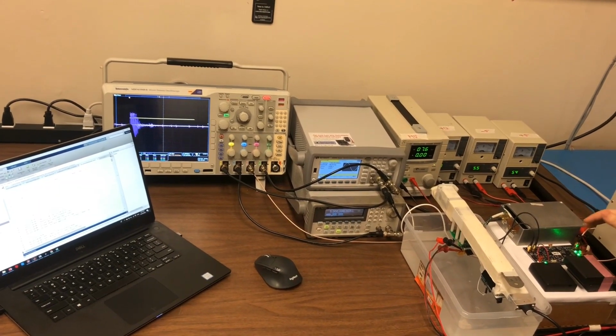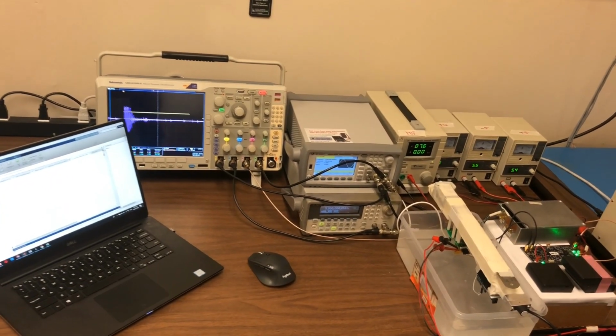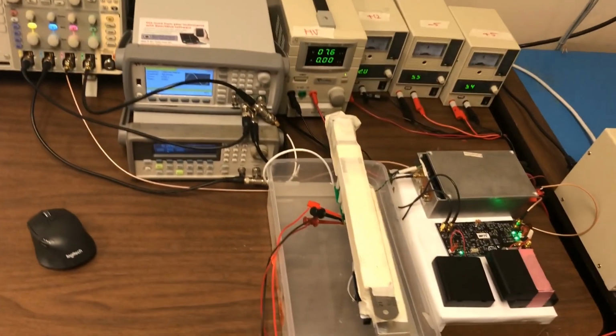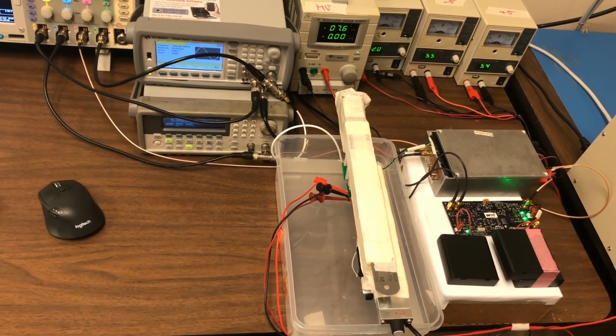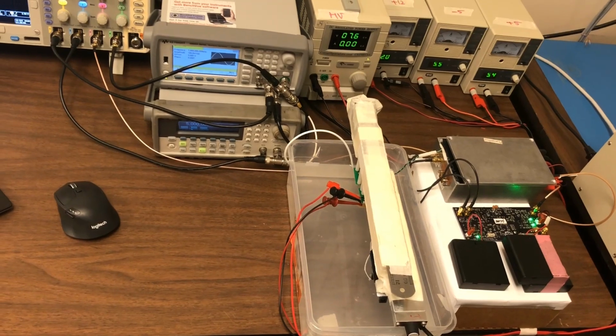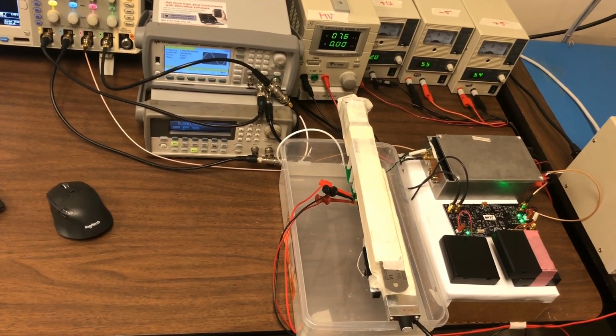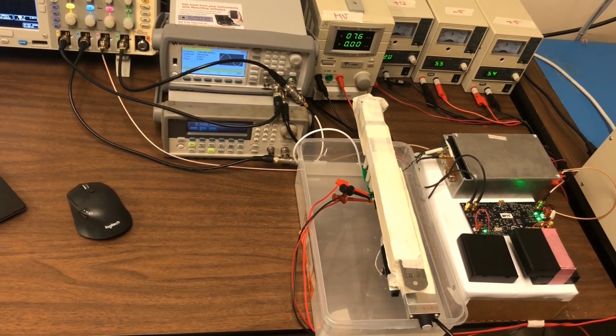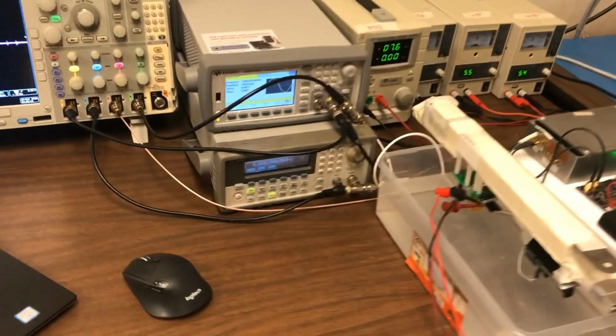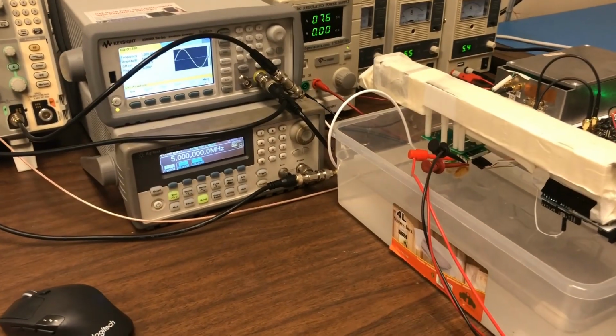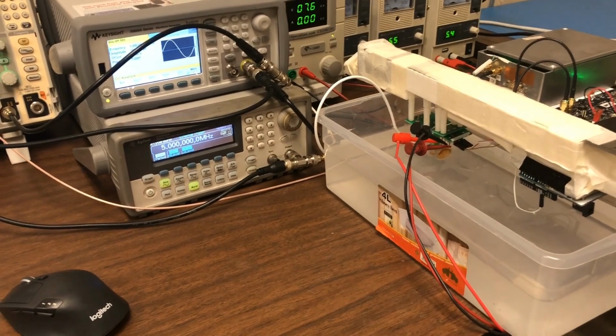Here is the transmitter and receiver, which transmit and receive the echo from the ultrasound sensor. We use the ultrasound sensor for measuring the distance between two coils, finding the value of coupling coefficient, and adjusting the load. Here is an Arduino microcontroller which we use for adjusting the load for having maximum power transfer efficiency.